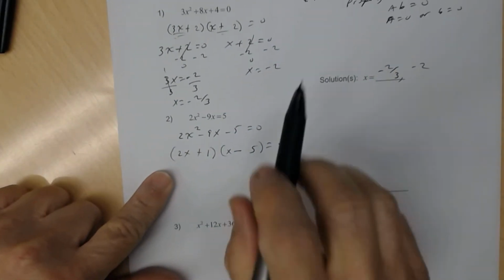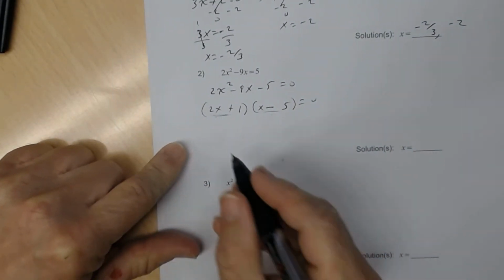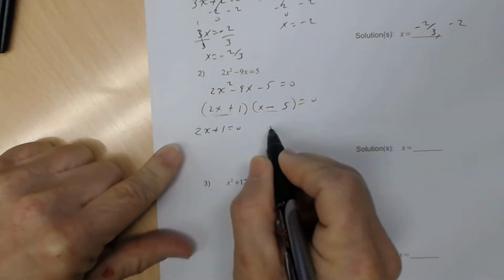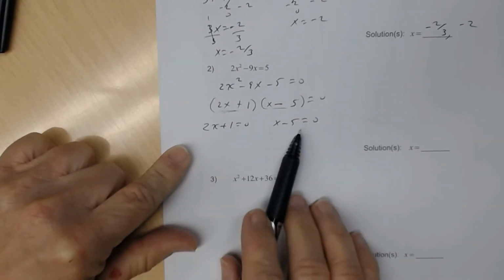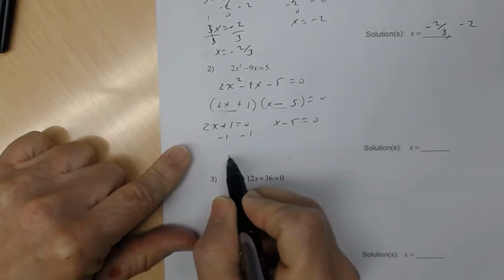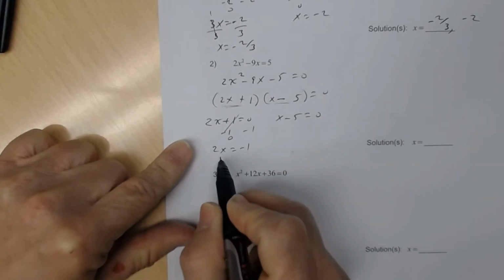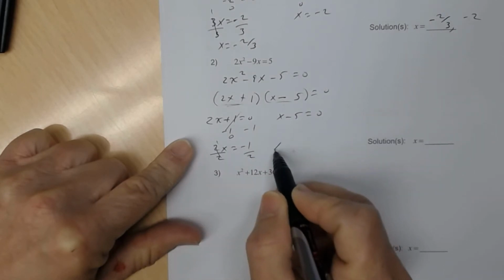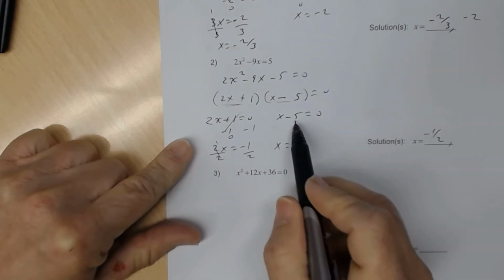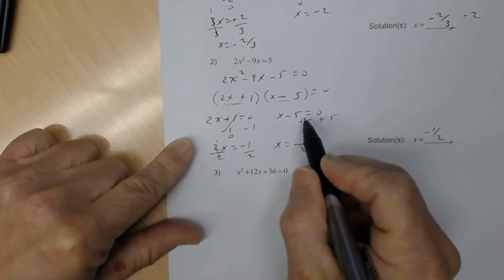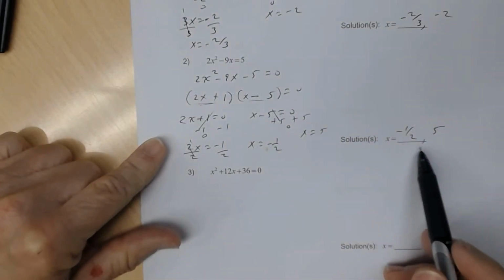Now once you factor, you're going to use the zero factor property. So you're going to set each of these factors equal to 0. So I get 2x plus 1 equals 0, x minus 5 equals 0. Notice I went from a quadratic equation to 2 linear equations. So I'm going to subtract 1 from each side. Combine like terms, I get 2x equals negative 1. Divide both sides by 2, and I get x to be negative 1/2. So that's one of your solutions. Over here, I'm going to add 5 to both sides. Combine like terms, I get x to be 5. So your two solutions are negative 1/2 and 5.